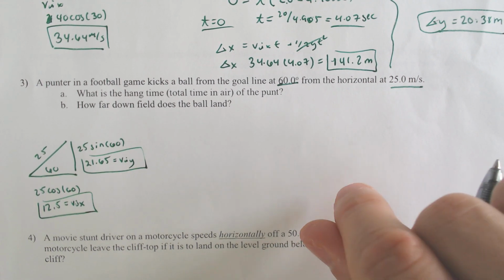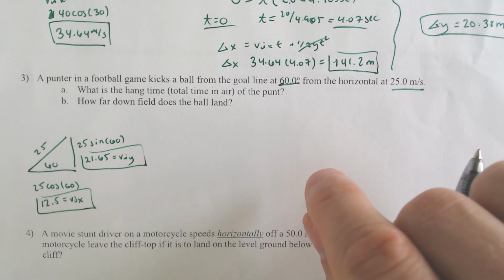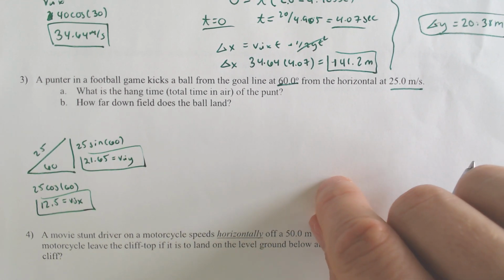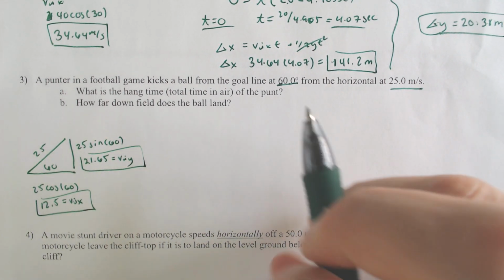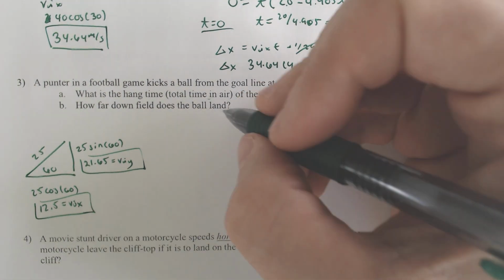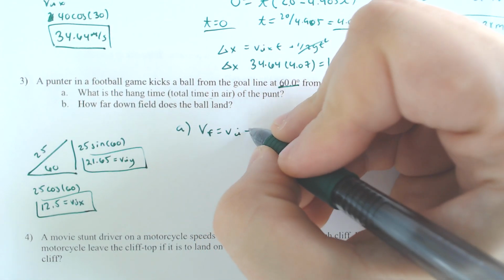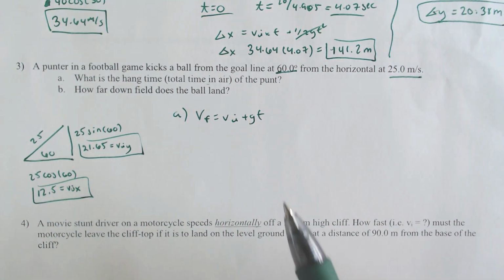For those of you that have still not upgraded, well, technically downgraded the scientific calculator, please do so, because I've had so many people get things wrong that shouldn't. Anywho, what is the hang time, total time in the air? Well, let's think about that. For part A, I'm going to go with the easiest equation. Maybe it'll work. Maybe it won't.